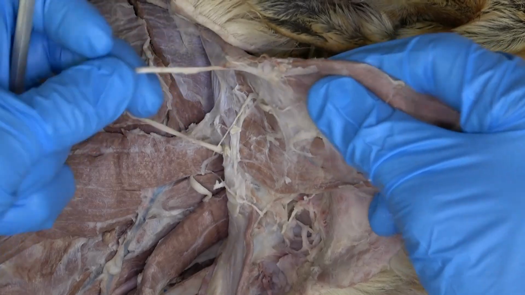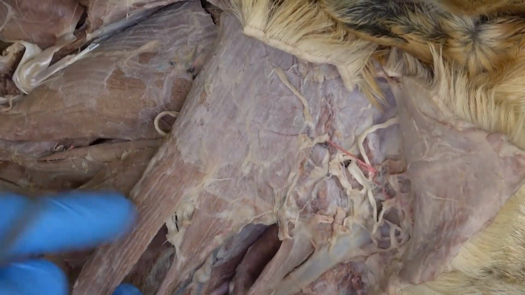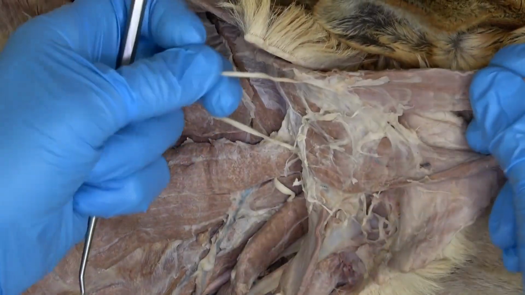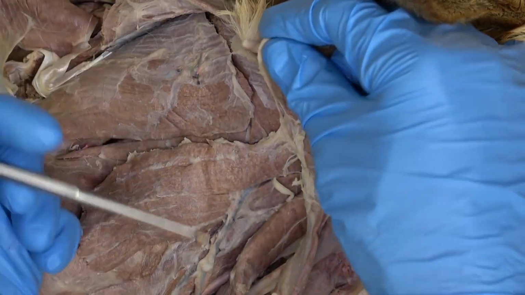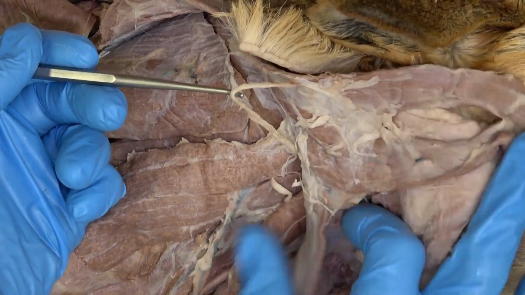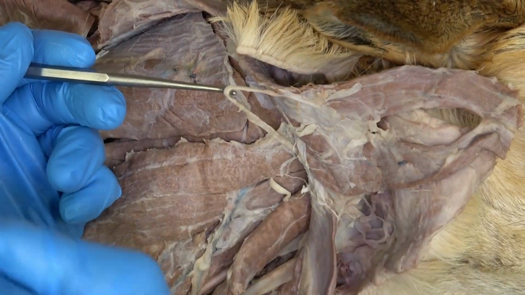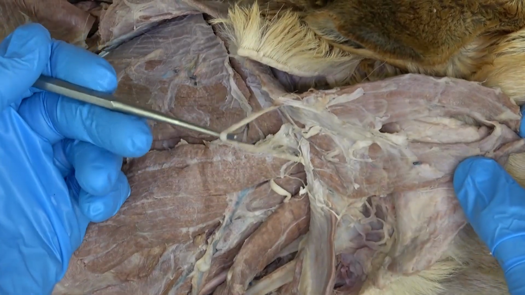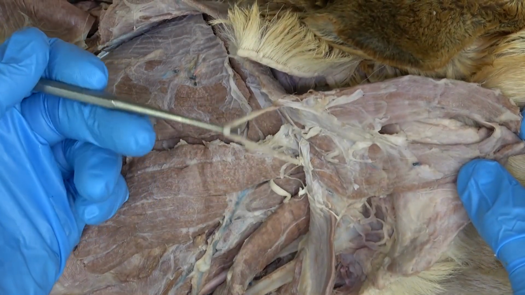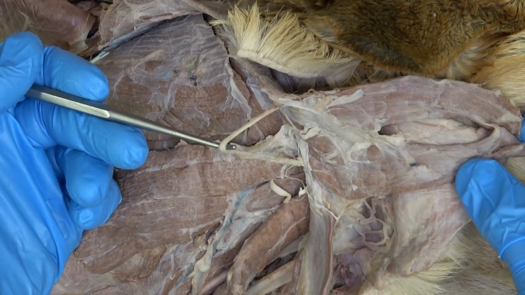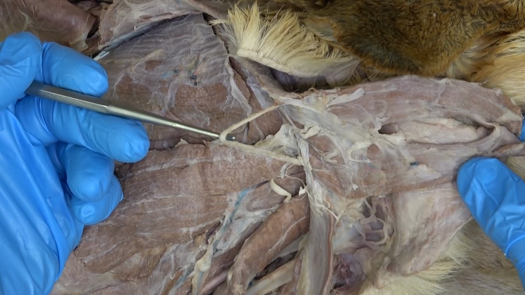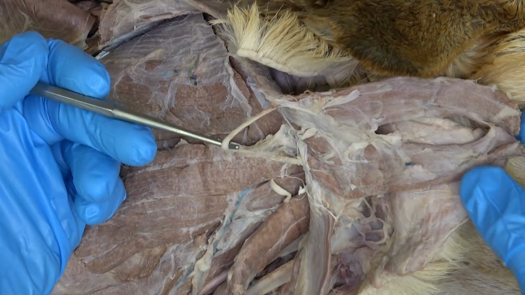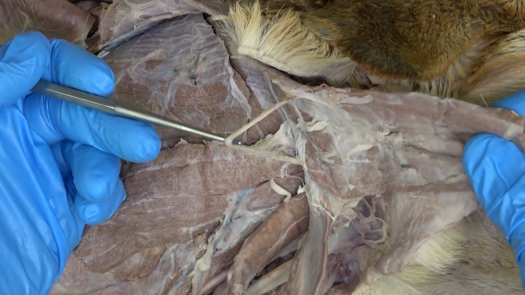If we kind of reflect this cleidocephalicus muscle cranially, just deep to that we will see a nerve that's actually going to be running right next to C2, but it's moving caudally. This nerve that's supplying this muscle is going to be the accessory nerve. Another name for the accessory nerve is the 11th cranial nerve. So this is actually a cranial nerve originating from the brain stem.